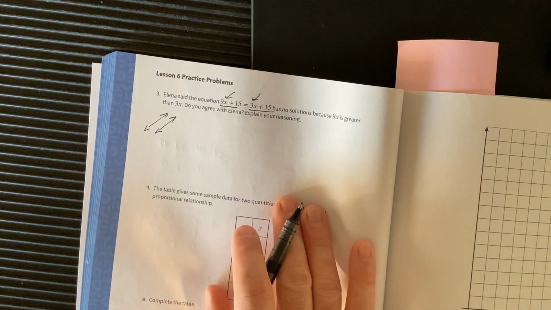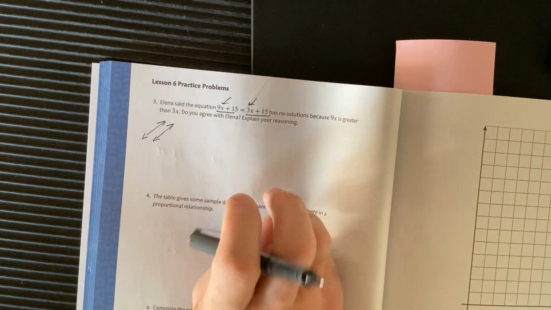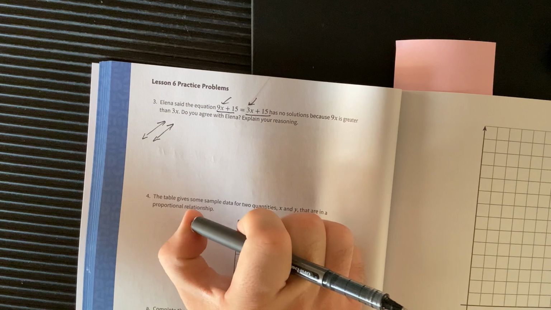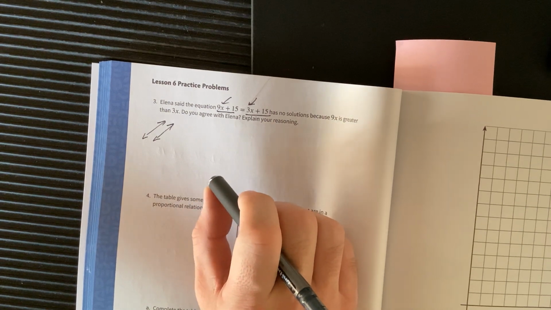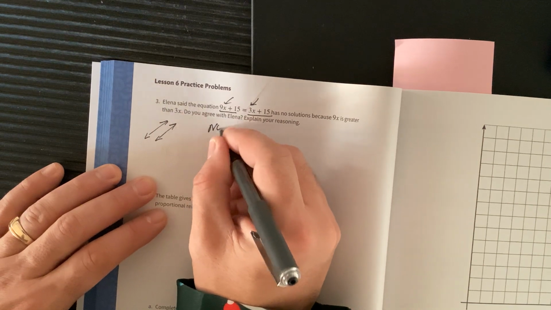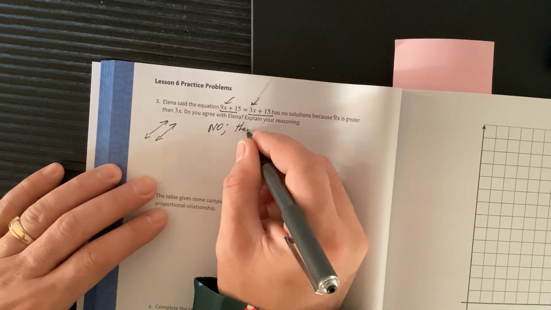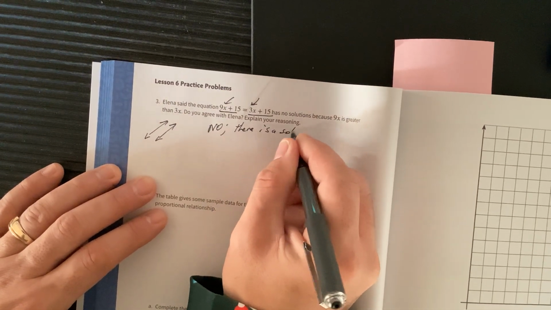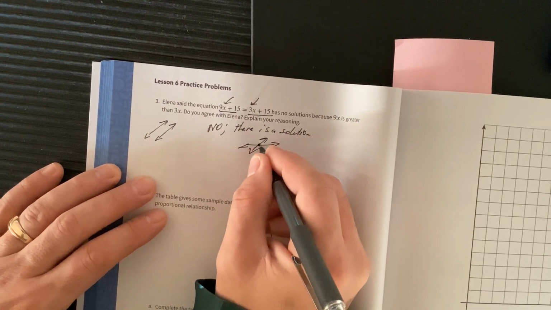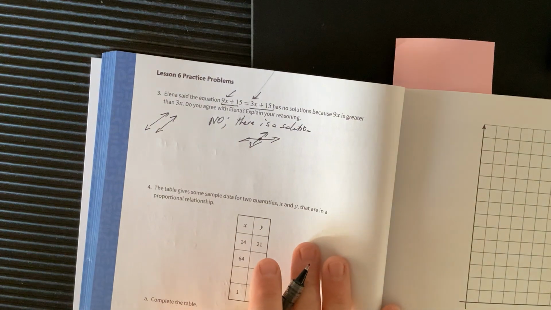Well, are the slopes the same? Are the numbers in front of the x the same? Okay, so if the slopes are different, they cannot be parallel. So Elena is incorrect. There is a solution. Means the lines will cross because the slopes are different. So they will cross somewhere.